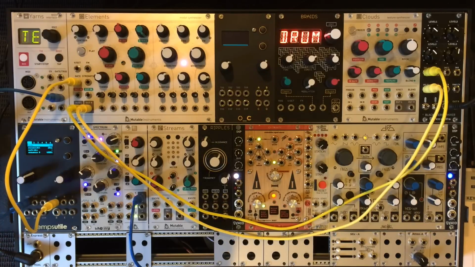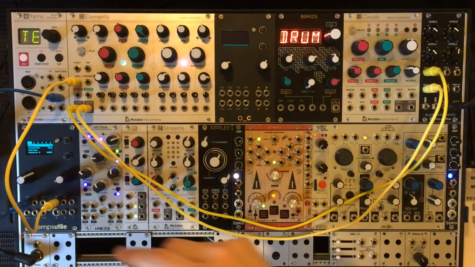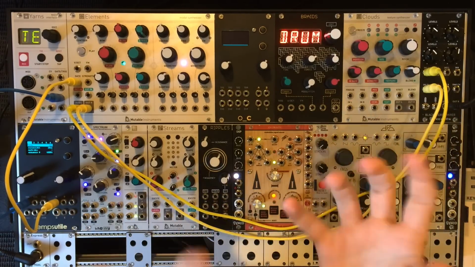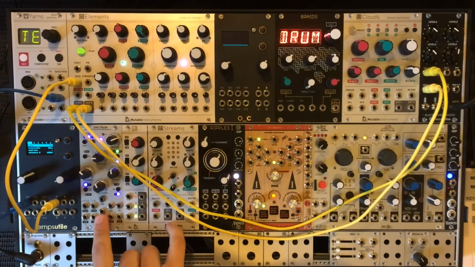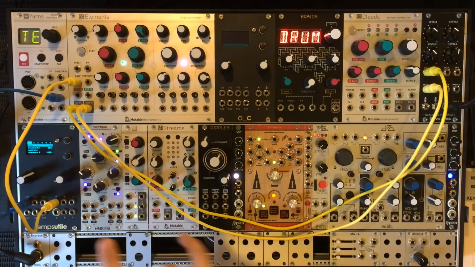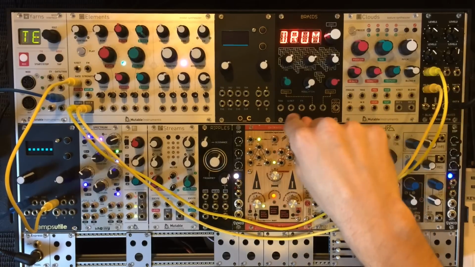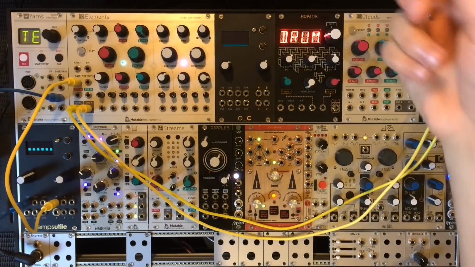So let's just do a quick demo on building up a few other tracks at the same time, and then you can get an idea of what this sort of thing can do. This will just be a syncopated rhythmic bass sort of thing based off the Temps Utile. So we'll use the Elements, some of the Spectrum here, and a DPO, and then we'll use as a fourth source a drum from Braids.